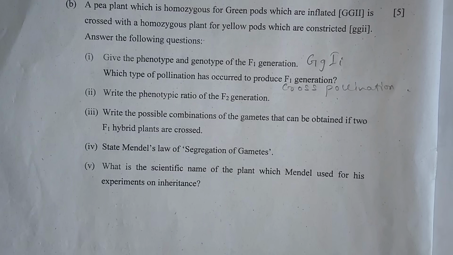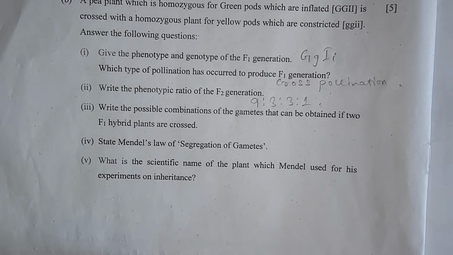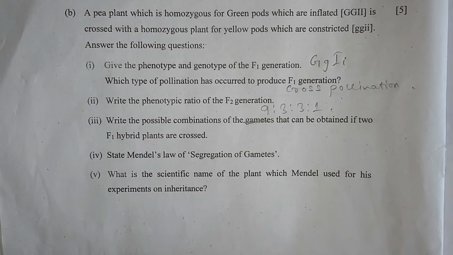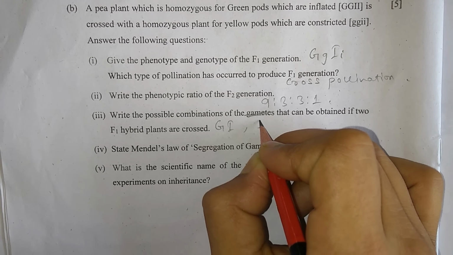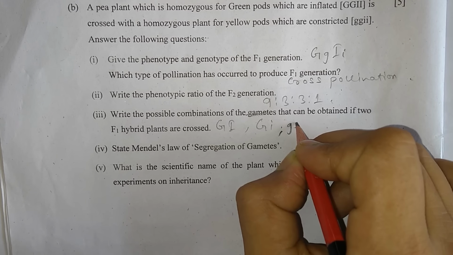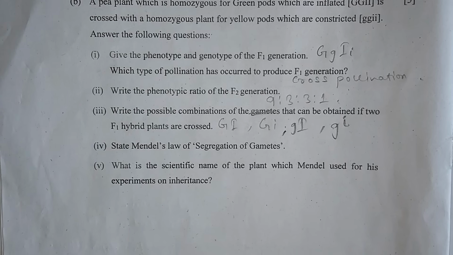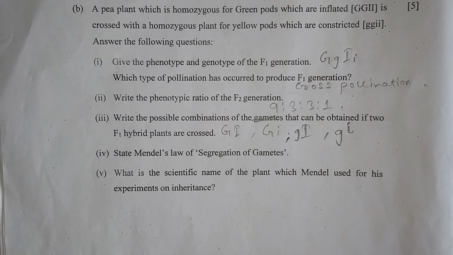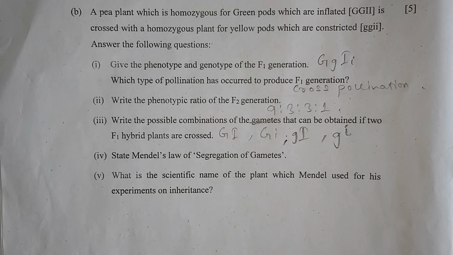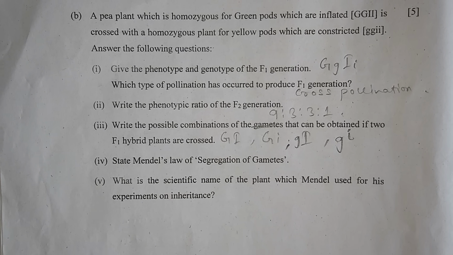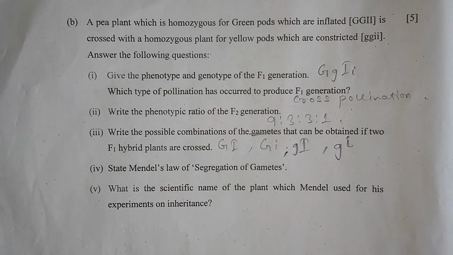Number 2, write the phenotypic ratio of the F2 generation. 9:3:3:1. Write the possible combination of the gametes that can be obtained if two F1 hybrid plants are crossed. Number 4, state Mendel's law of segregation of gametes. It states that the two members of a pair of factors separate during the formation of gametes. They do not blend but segregate or separate into different gametes. The gametes combine together by random fusion at the time of zygote formation.